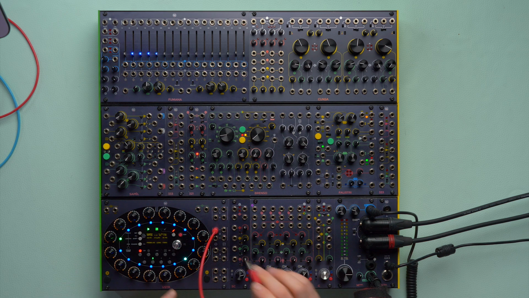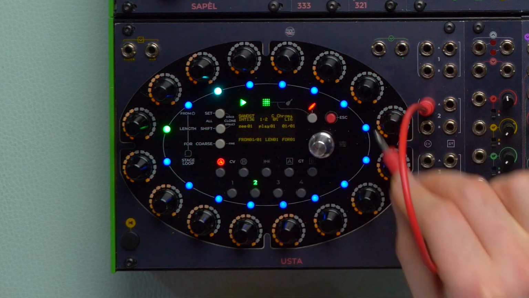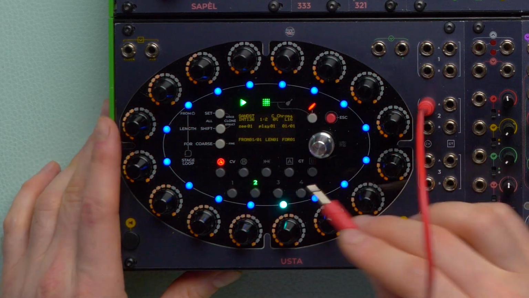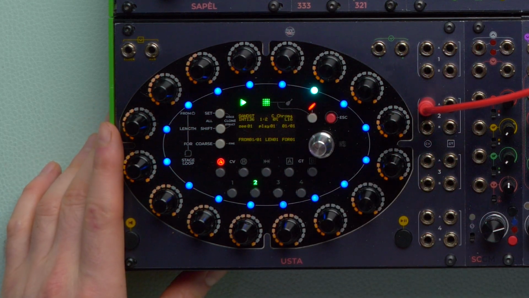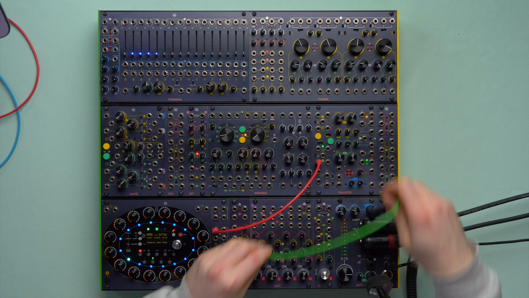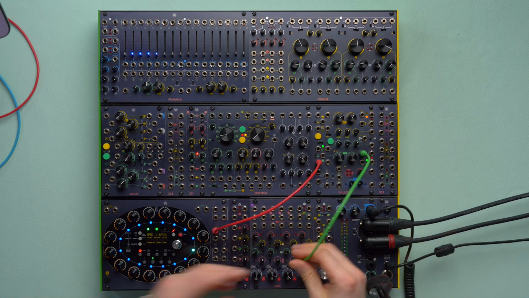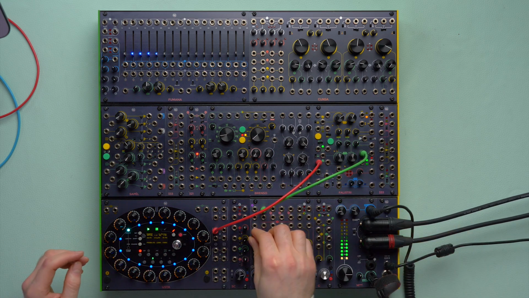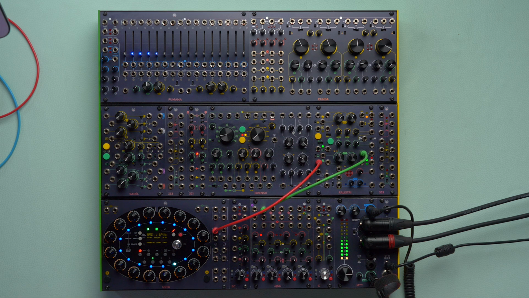So I programmed the bass sequence here on my track 2 on the Usta sequencer and patch it here. The bass line is this one. It is in E minor.